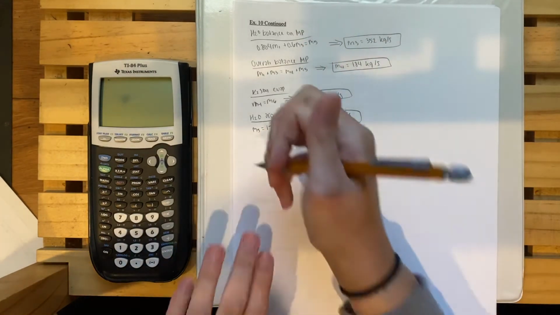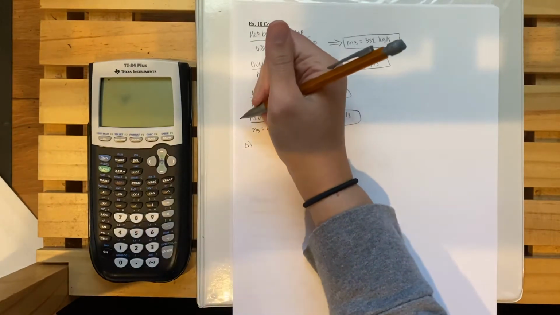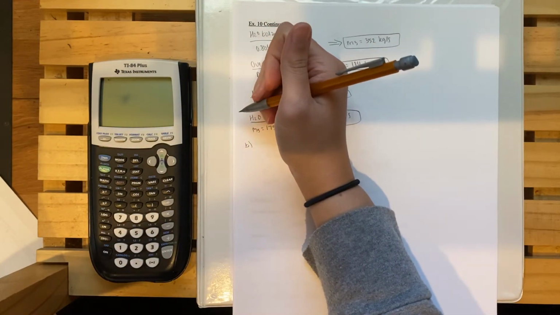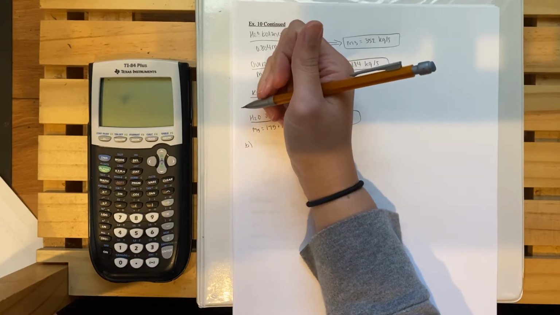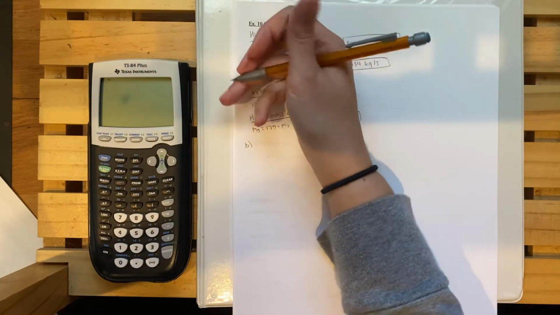Now let's do part B. In part B, we're asked to calculate the maximum production rate of solid K2SO4 and the rate at which fresh feed must be supplied to achieve this production.